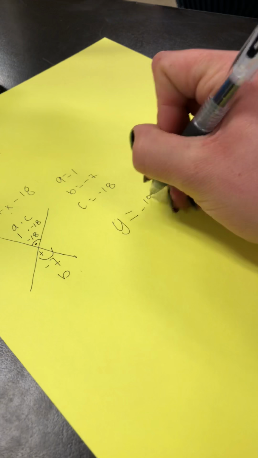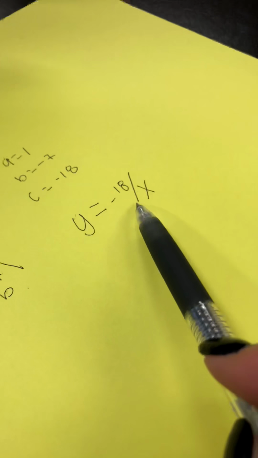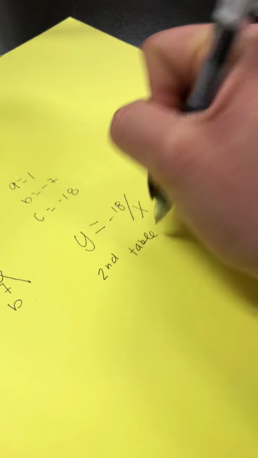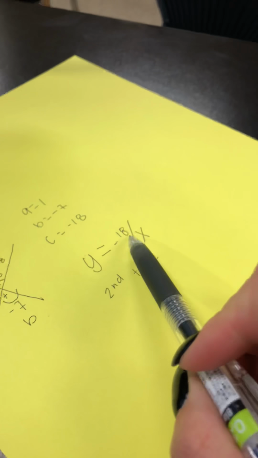So in this instance, it would be negative 18. And you divide that by x. When you put this into your graphing calculator, you may then go to second, table. When you do this, you will find a list of factors.